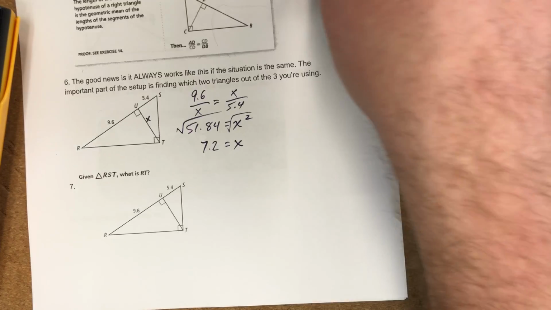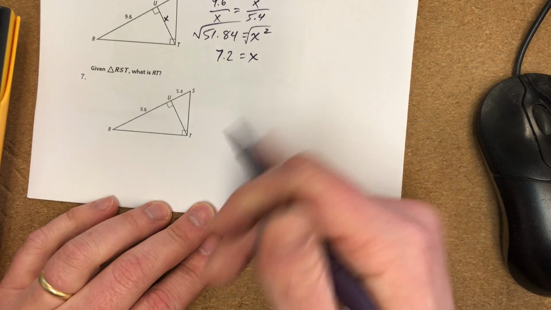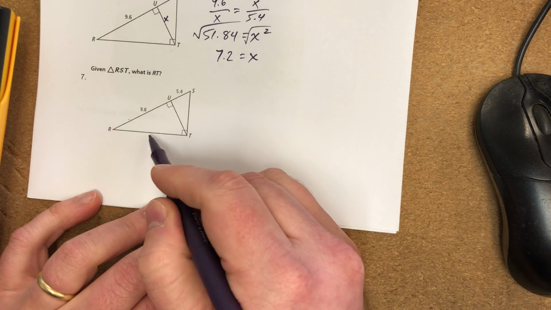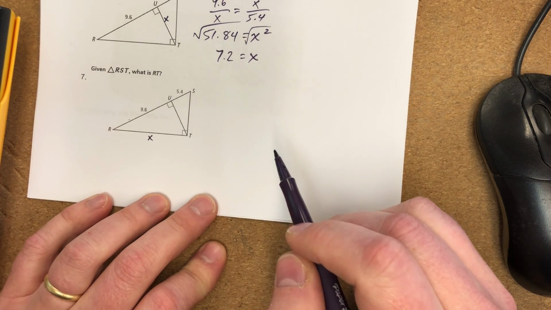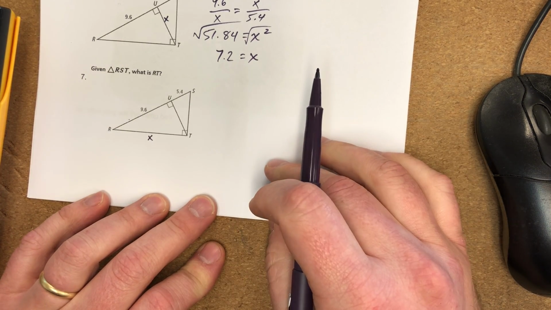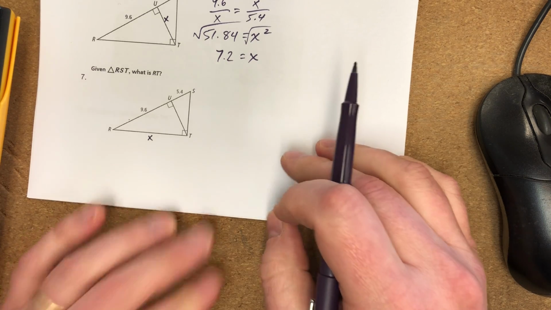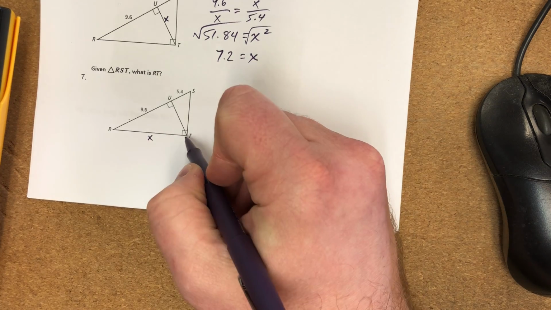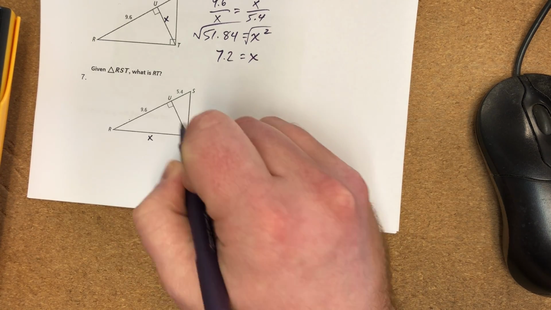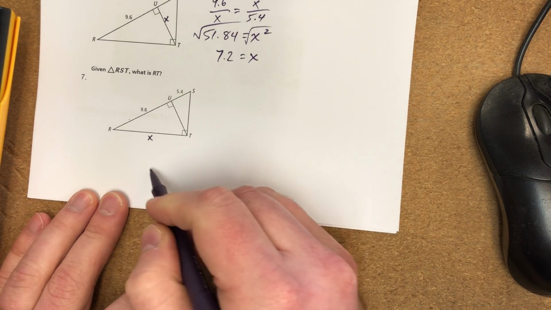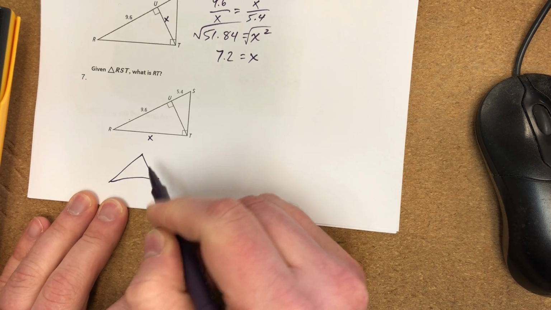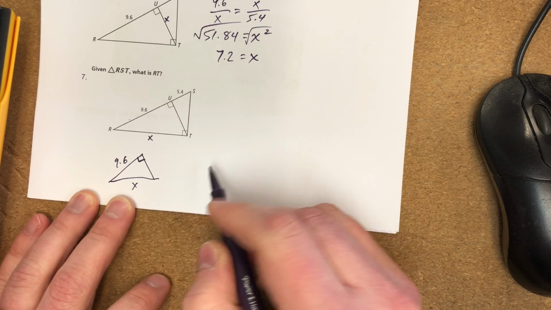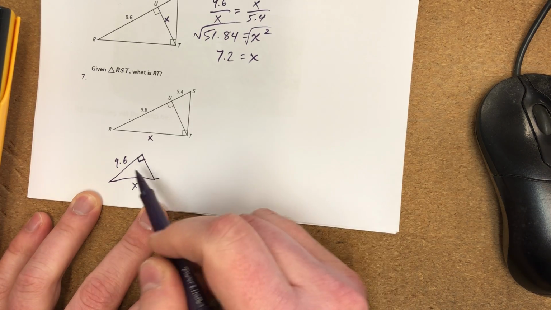So now let's move into our next question. It says, what is RT? Same triangle, but now it's asking for RT. Ooh, okay, so this is X. And so you might think it's going to be a lot different. Not so much. So let's see, what two triangles is this part of? Well, it's part of this one right here, 9.6 and X with the right angle here. So what other triangle has it?